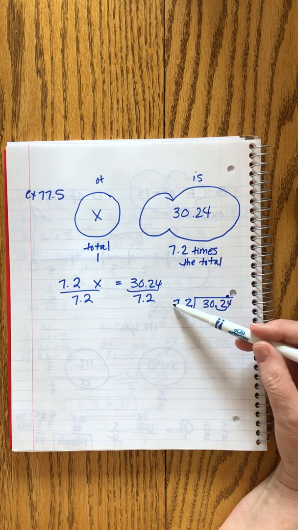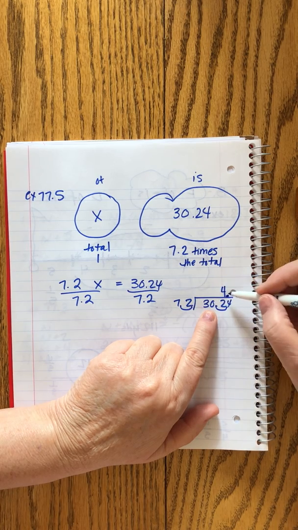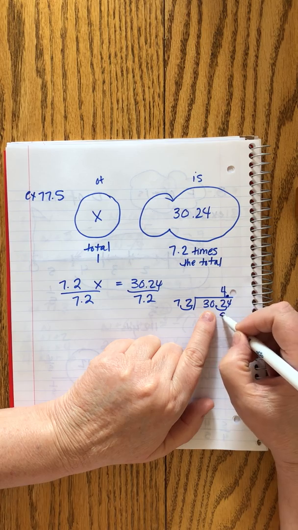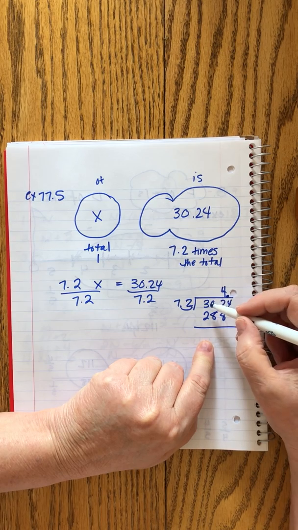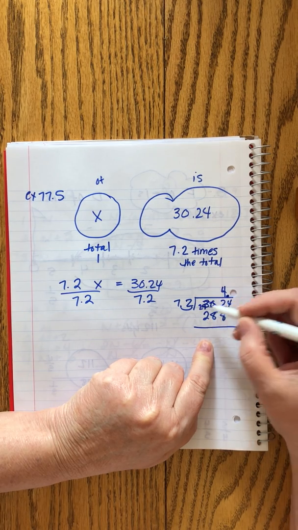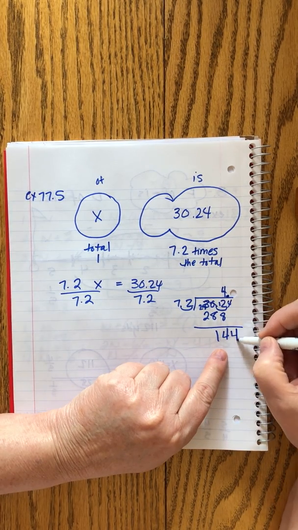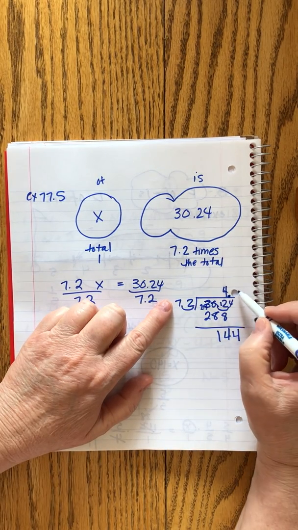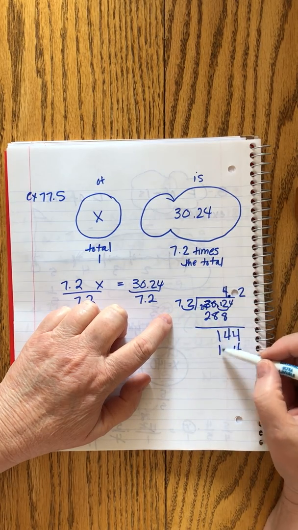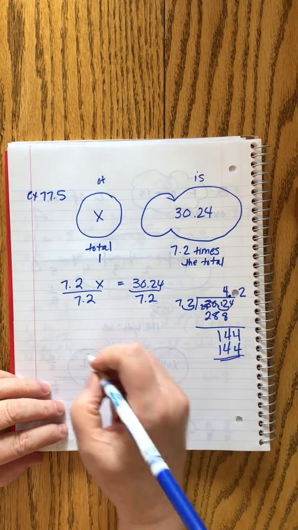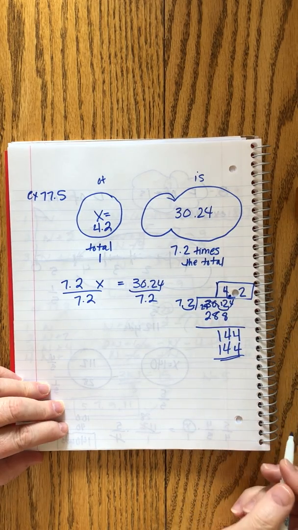7 into 3 doesn't go. 7 into 30 is 4 times, but I have to make this over here so I have room to multiply this one. 4 times 2 is 8. 4 times 7 is 28. Okay, so that lined up the way I wanted. I subtract. This becomes 2, and there's a 1. 1, 4, and then I pull down 4. 7 into 14 goes twice. Pretend that's lined up perfectly. 2 times 2 is 4. 2 times 7 is 14. It came out even. So the original number was 4.2, which is right there.